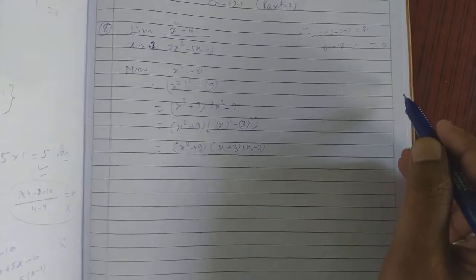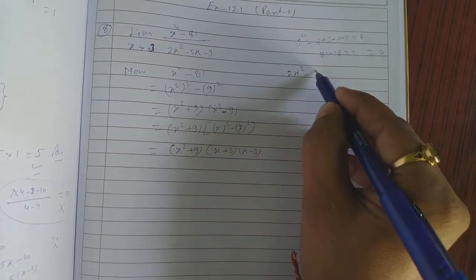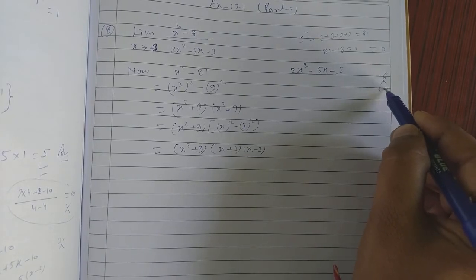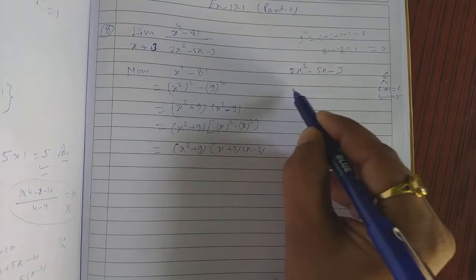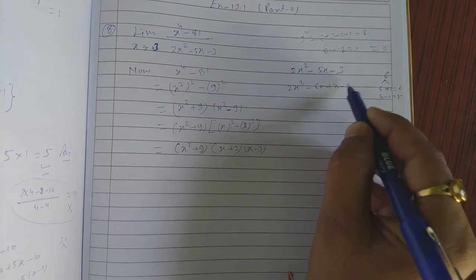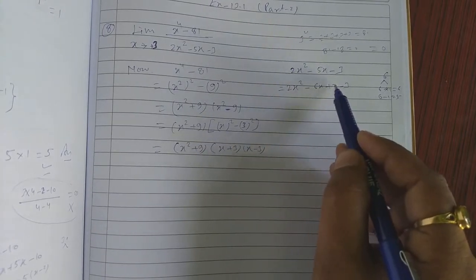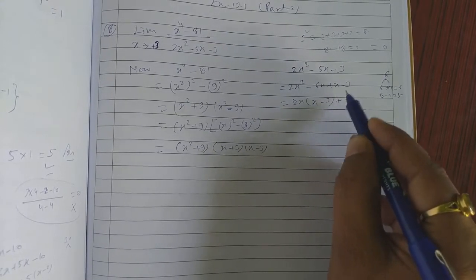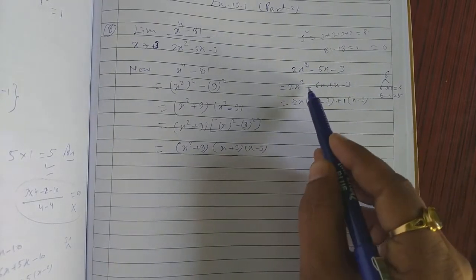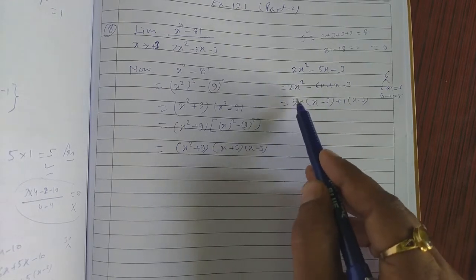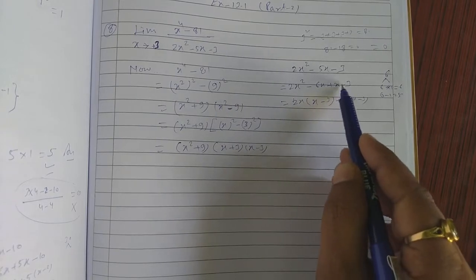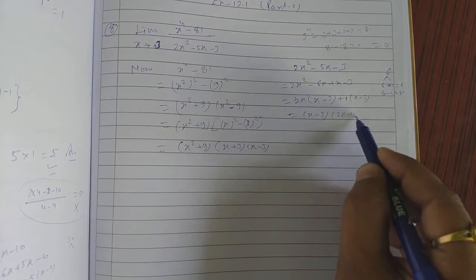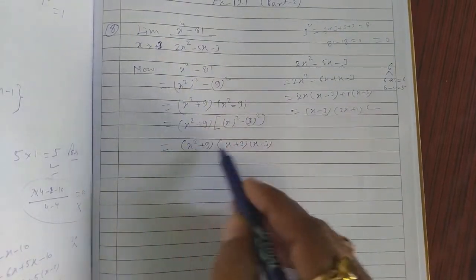Similarly, now the factors of the denominator part: 2x square minus 5x minus 3. So 2 times 3 is 6, so we need factors of 6 that differ by 5: 6 into 1 is 6, and 6 minus 1 equals 5. You can write 2x square minus 6x plus x minus 3. Taking 2x common, what is left here? x minus 3. Here nothing is common, so taking 1 common, x minus 3. Again taking x minus 3 common, what is left here? 2x plus 1. These are the factors of the denominator.